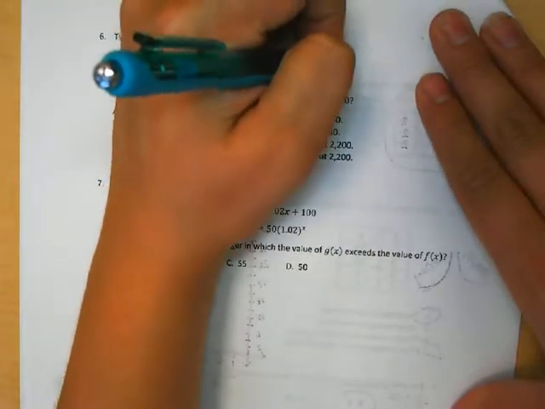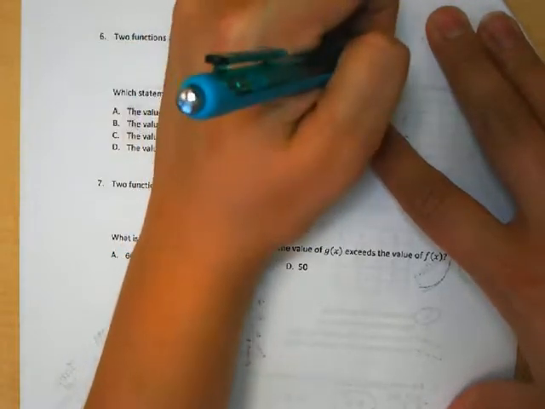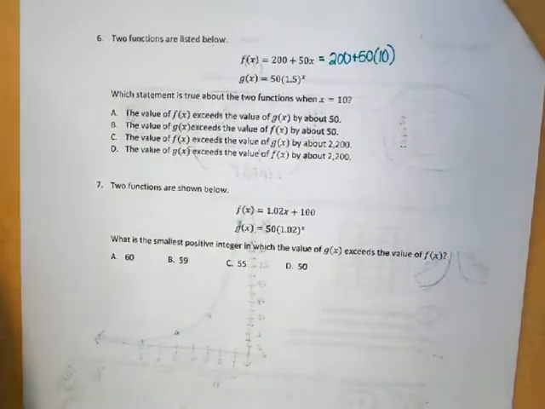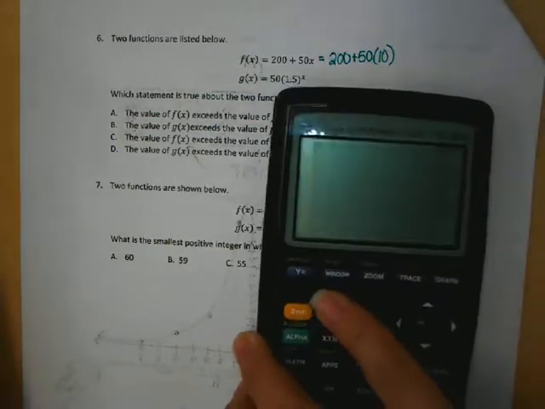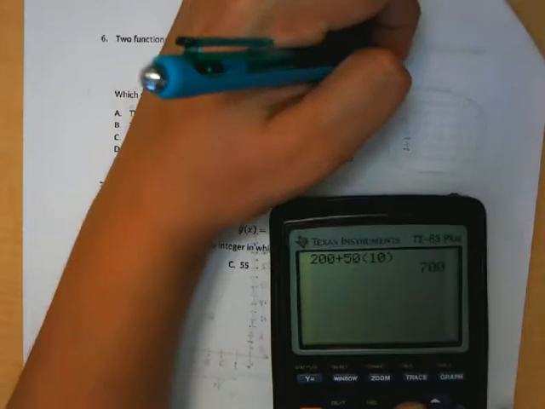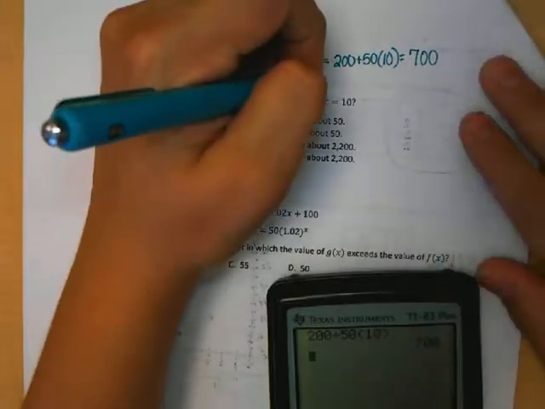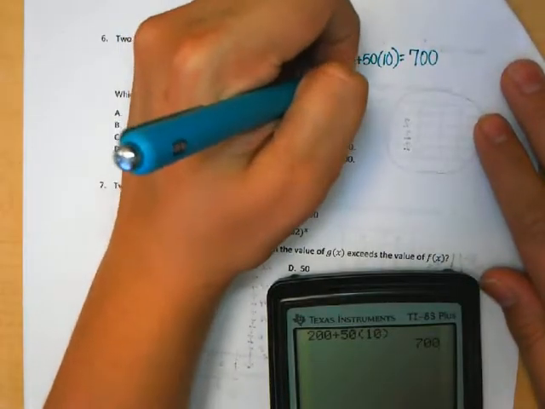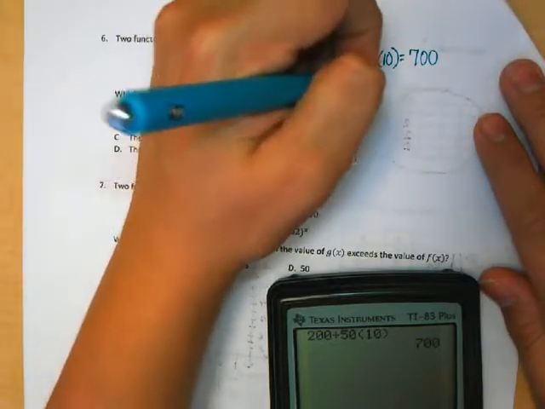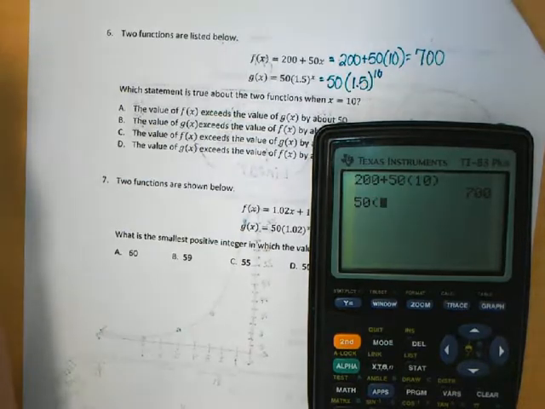So we've got 20 plus 50 times 10. I'm putting 10 wherever I see x. So 20 plus 50 times 10. That gives me 700. Do the same thing for the other one. So I've got 50 times 1.5 to the power of 10. So 50 times 1.5 to the power of 10.